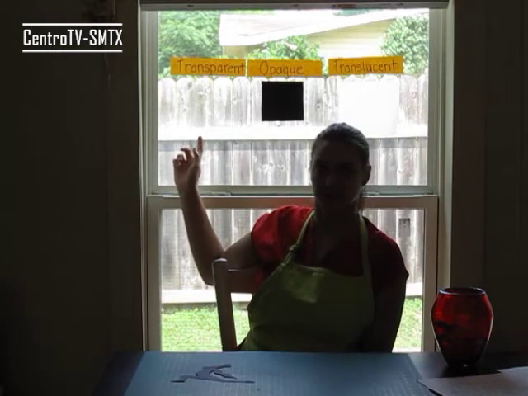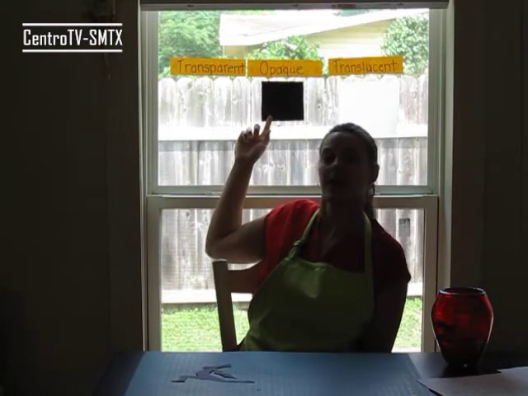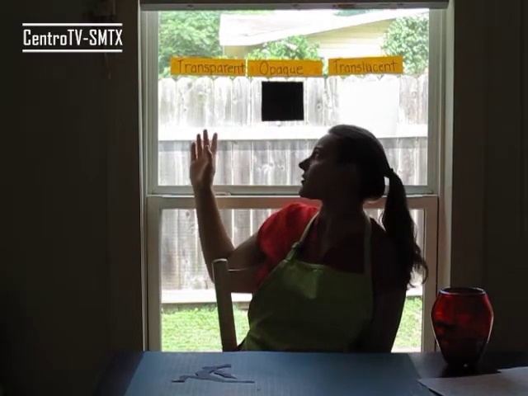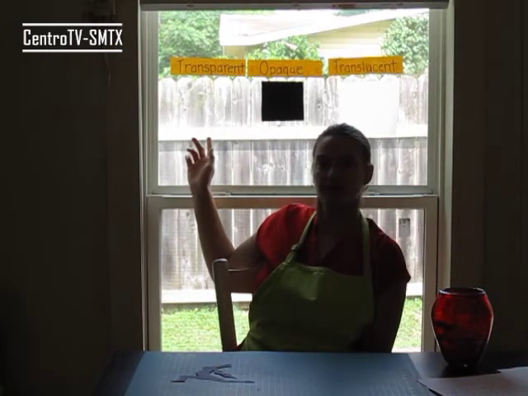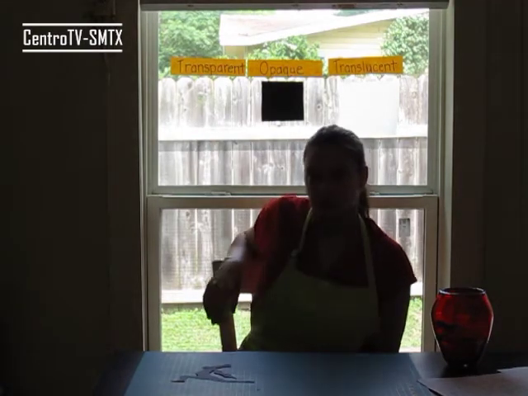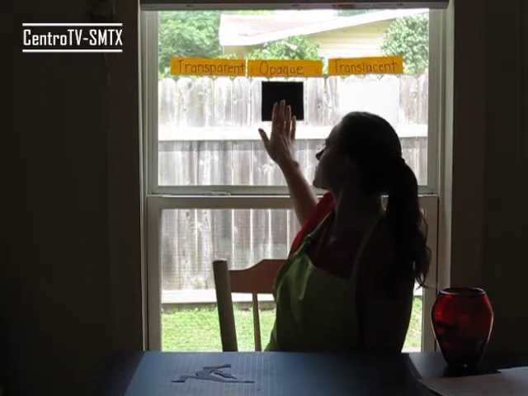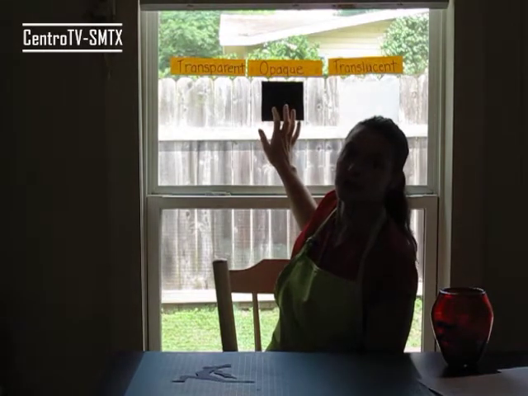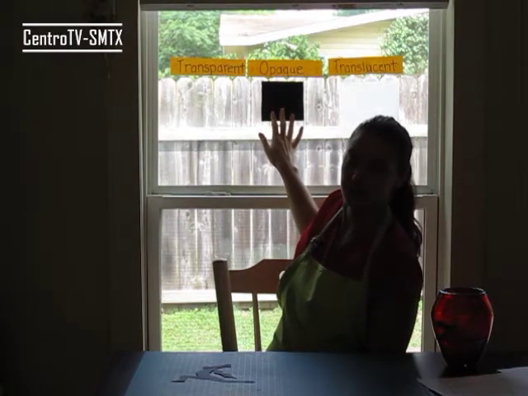Alright, so for this lesson we're going to be using the transparency of our windows and the opacity of a heavyweight colored paper. And we are going to be making window art. The background of our image is going to be whatever is happening outside your window, and the subject of your image is going to be a silhouette made out of a heavyweight, darker paper.